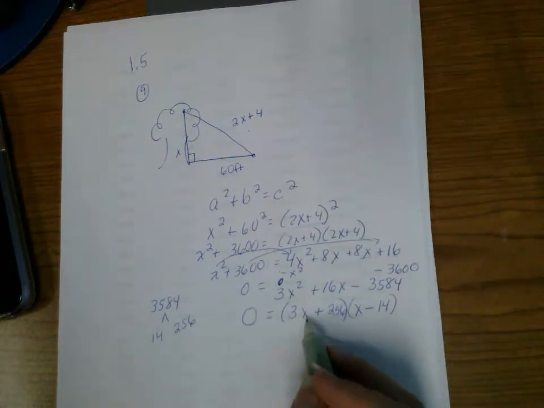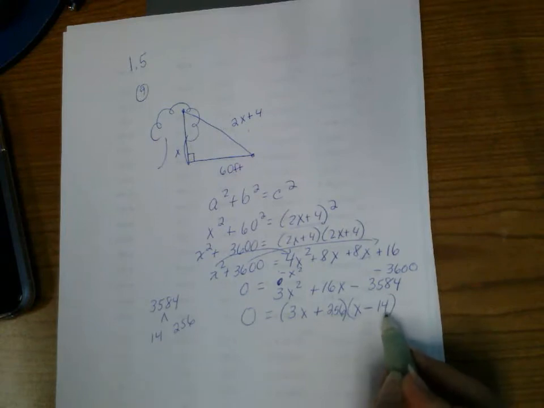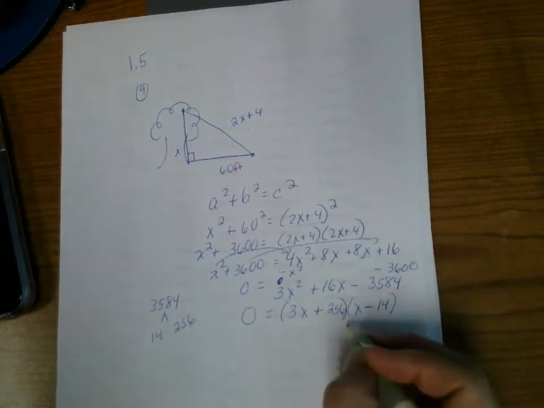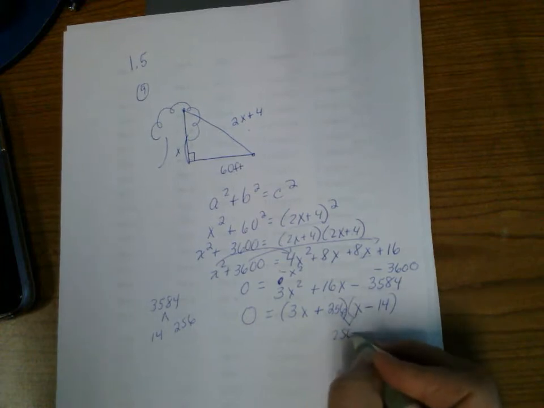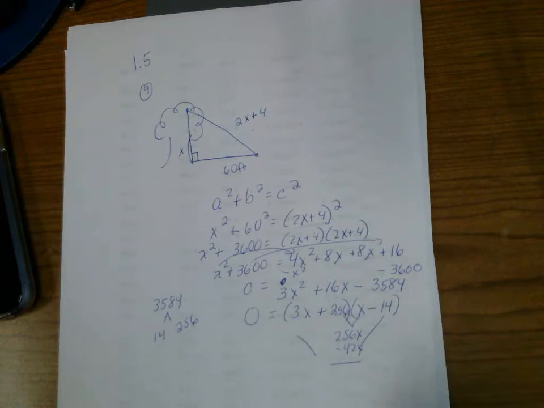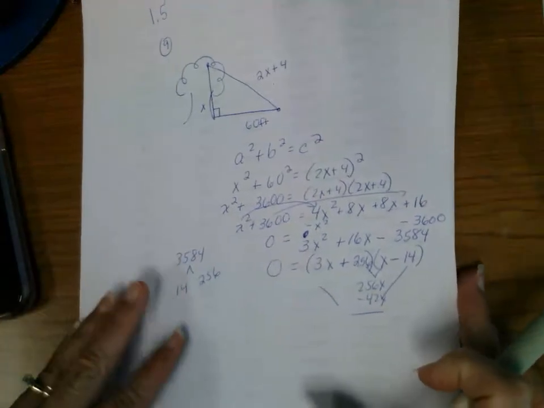Okay, so when I FOIL it, the first is 3x squared. The last times last does multiply to be 3584 per my calculator. And then the inner is 256x, and the outer is minus 42x. Not 16x. But, you know, I'm not crazy way off here. I can keep working with this little puzzle.